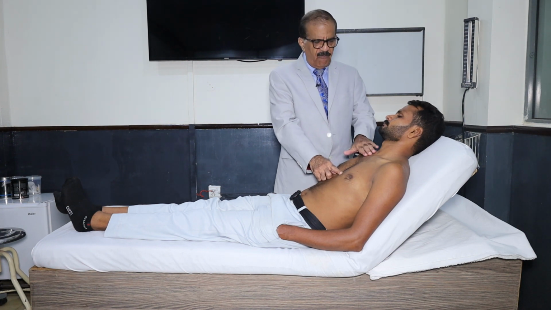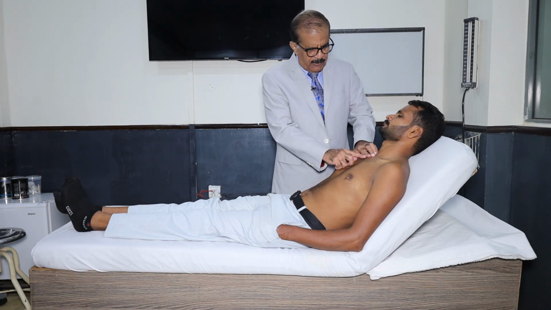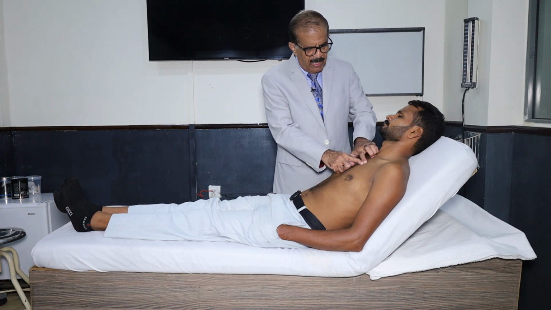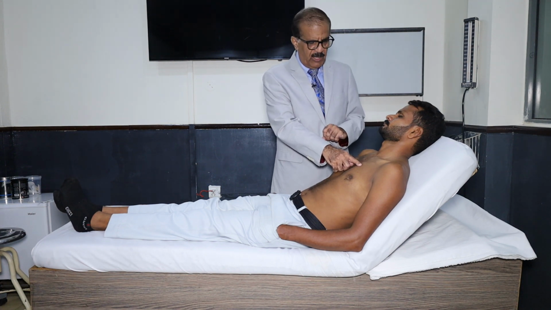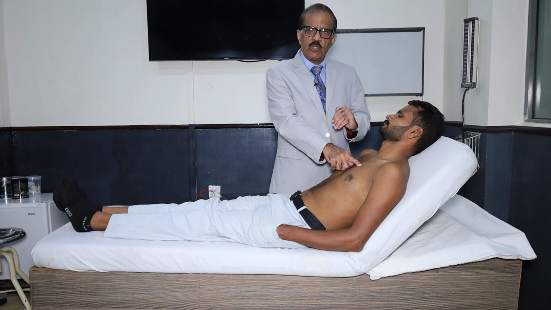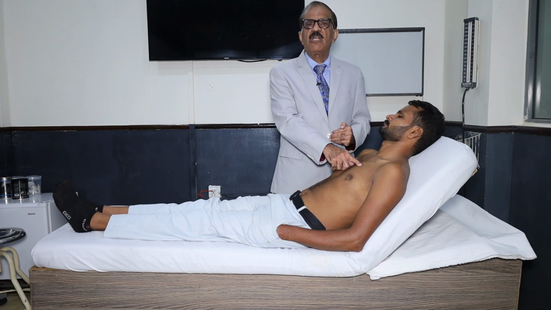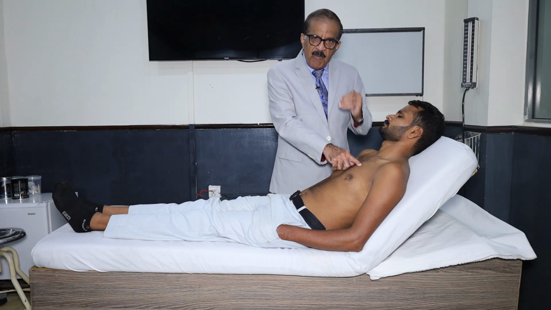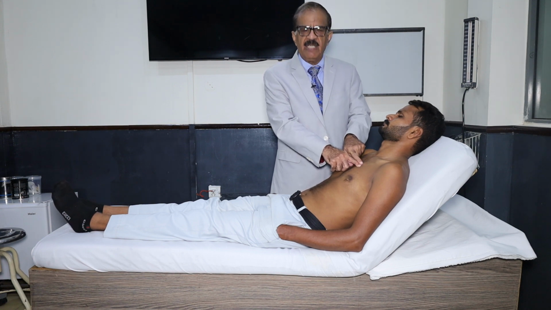And then we have pulmonary area, which is, this is the angle of Louis, this is the second rib, and this is the second intercostal space. So this second intercostal space on the left of the sternum is pulmonary area because murmur arising from the pulmonary valve is best heard here.